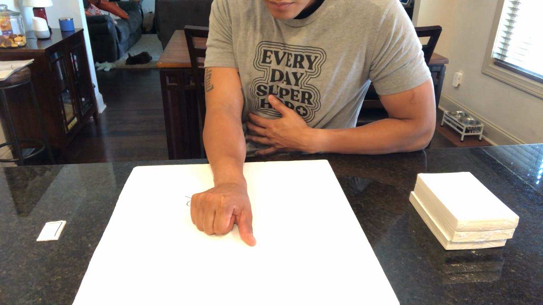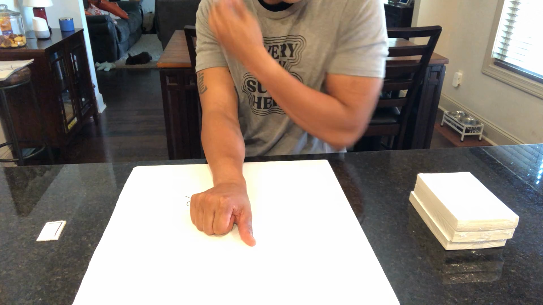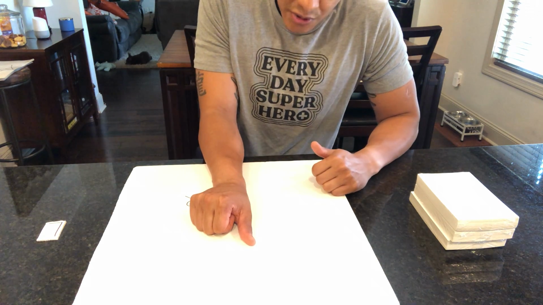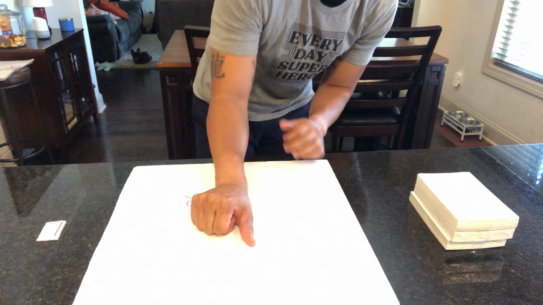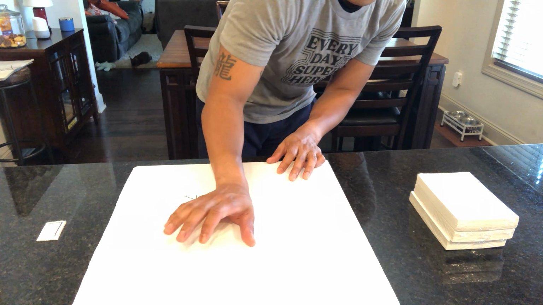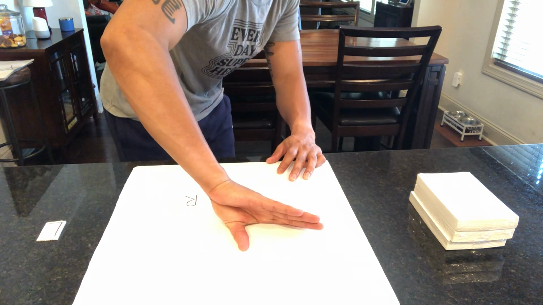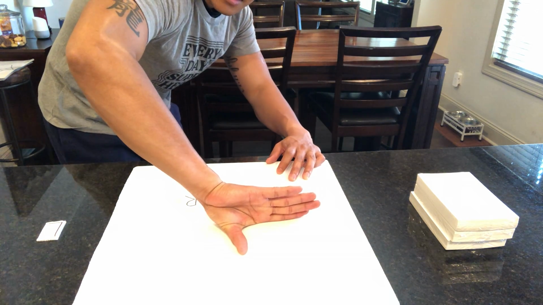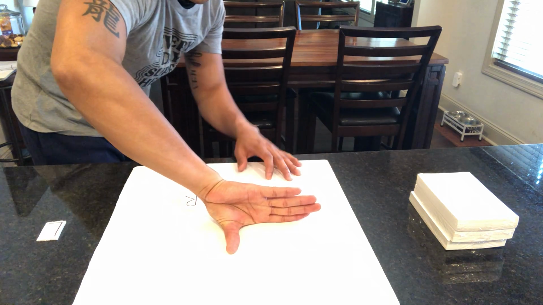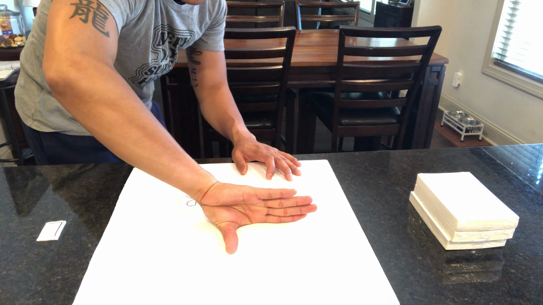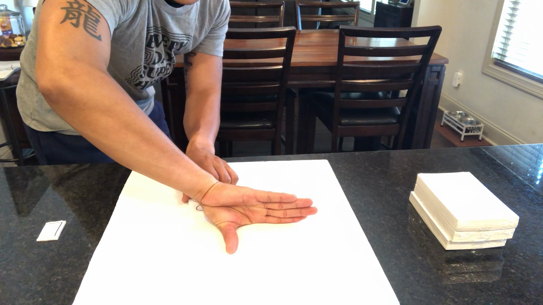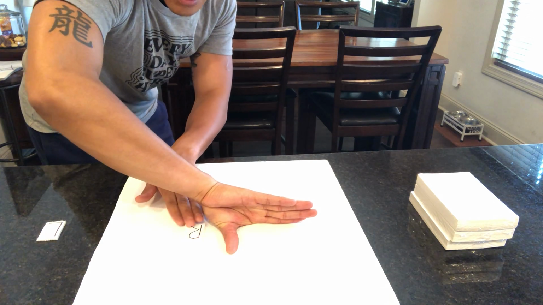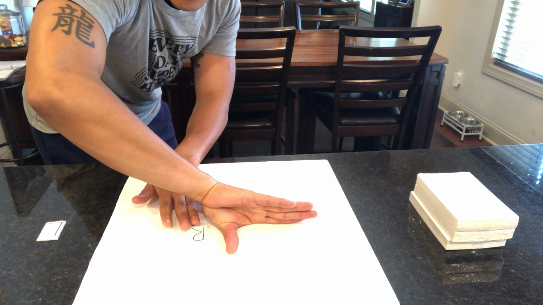Now, next we're going to do the AP thumb projection. It's a little bit tricky, so you have to instruct your patient and kind of show them what they need to do. But basically, you're going to roll the thumb or roll the hand to this type of motion. Again, we want the marker visible.